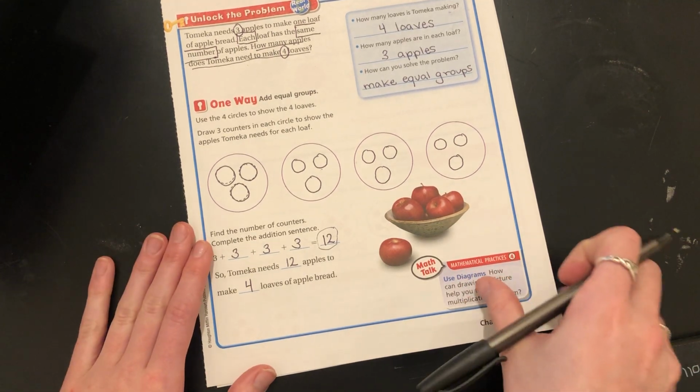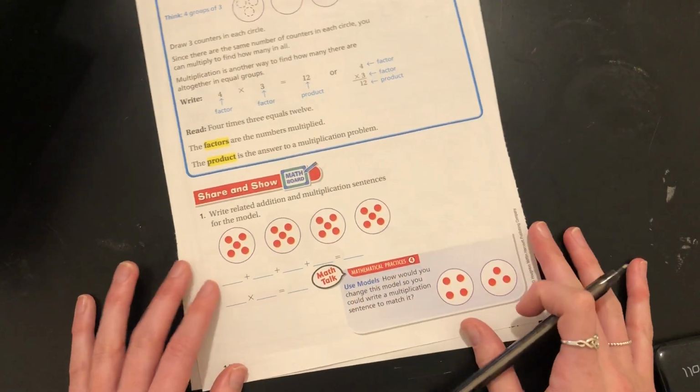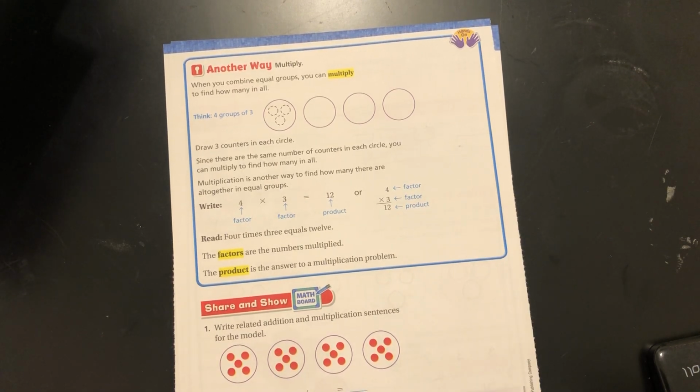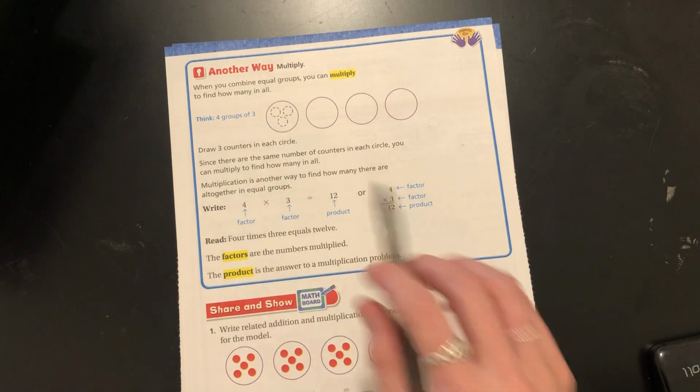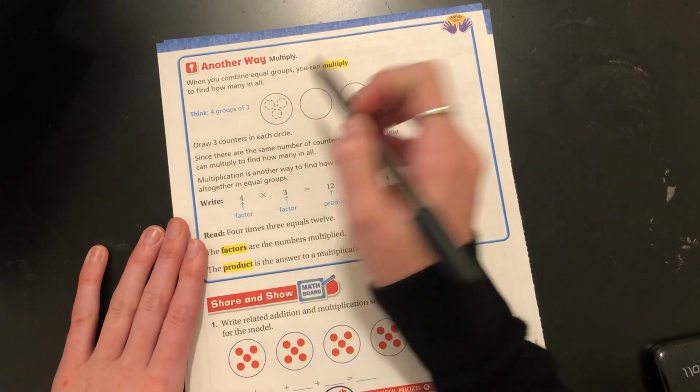All right, now go ahead and flip it over to the back. We're going to solve the next way. So another way that we can solve a problem like this is to multiply. That's what this whole chapter is about. So when we combine equal groups, we can multiply to figure out how many there are in all. So multiply just means counting equal groups to find how many. So for this problem, we're thinking about 4 groups of 3 because we have 4 loaves with 3 in each.